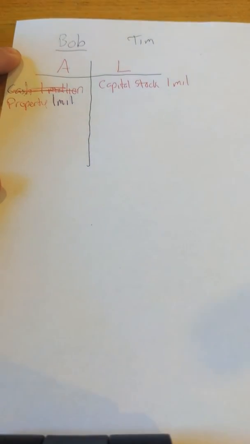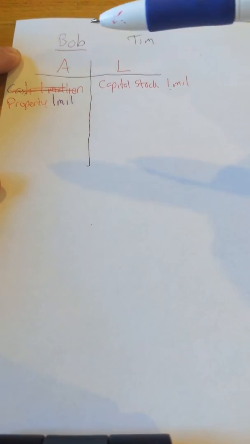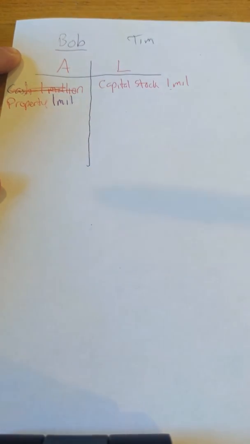This bank has $1 million. Or it doesn't. It has $1 million in property and $1 million in capital stock as the liability, but no actual cash. So if you were to walk into the Bank of Bob and want to get a loan, you couldn't because it doesn't have any money. It's just got the property. The only way in which Bank of Bob could actually issue the loan is to sell the property and give you the loan, which is kind of counterproductive.